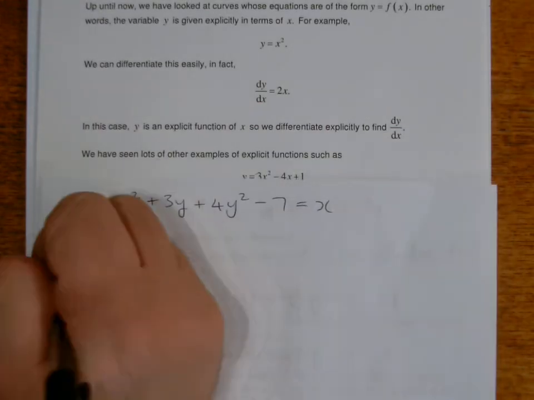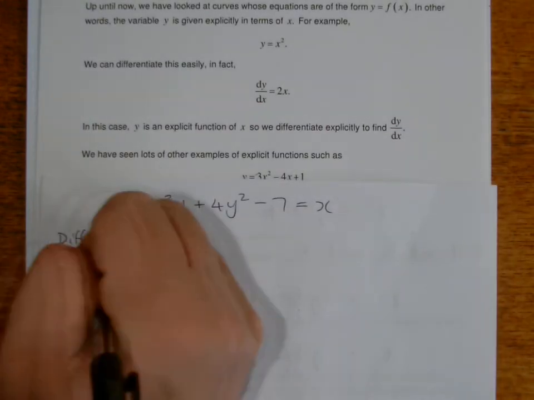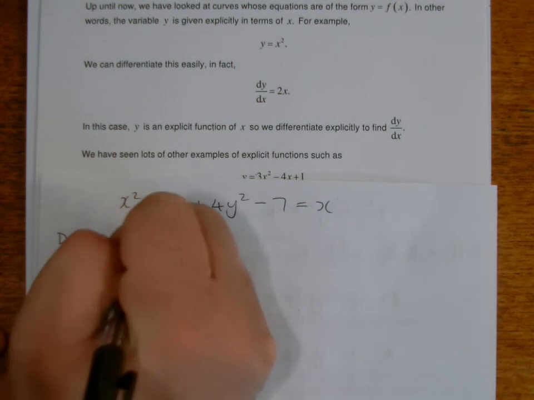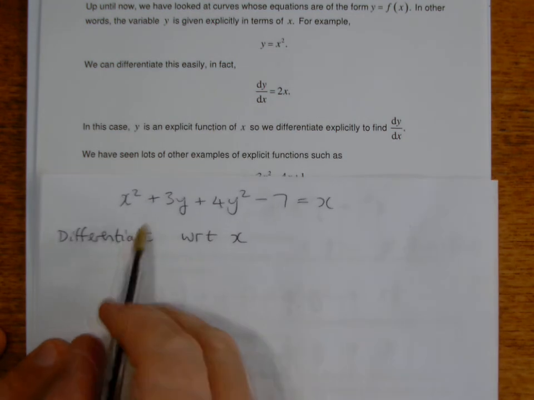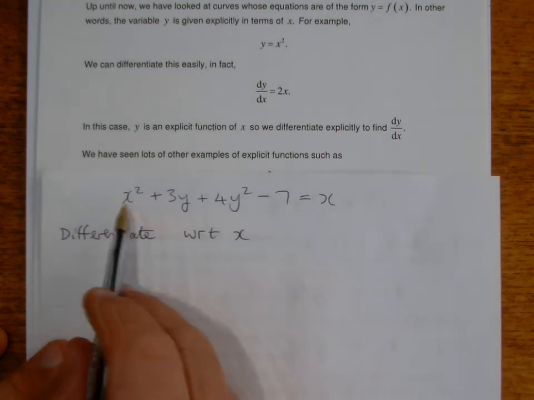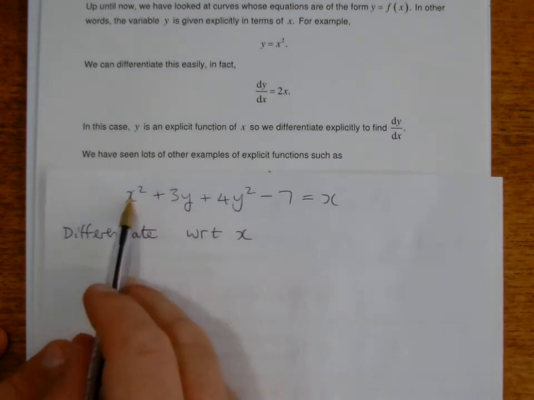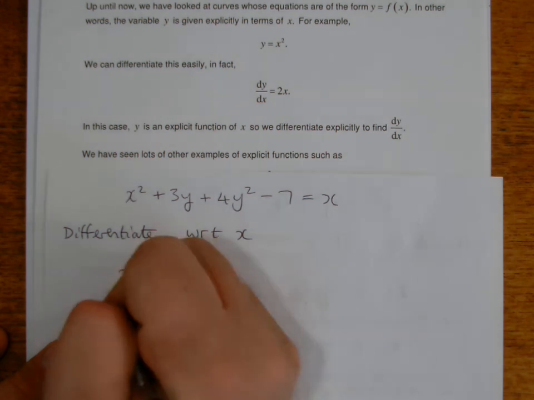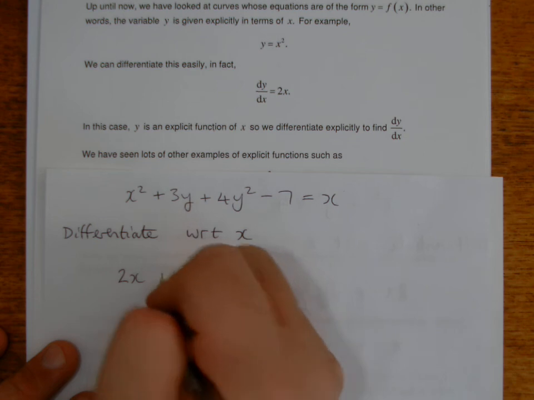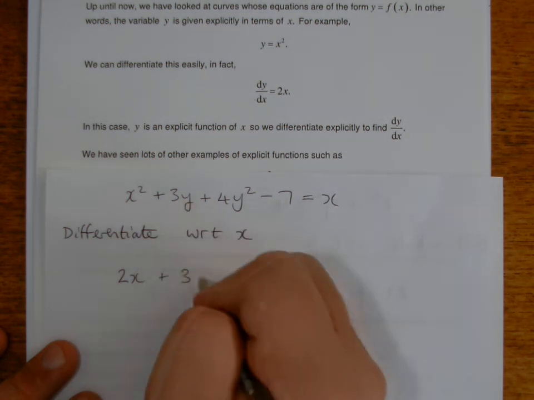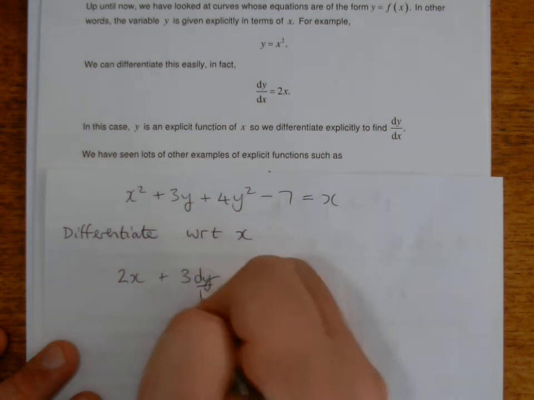So again, I'd say, look, differentiate with respect to x, so you differentiate both sides with respect to x, each term in turn. So x squared becomes 2x, that's easy, bring the 2 down. Now 3y is a y term, so you differentiate it as normal, so 3y just becomes 3, but remember to times it by dy dx.